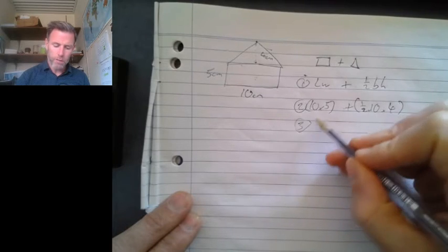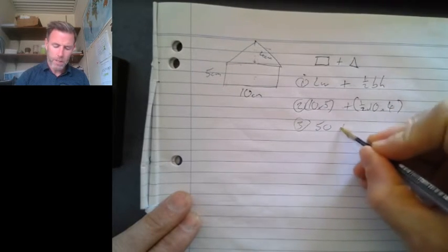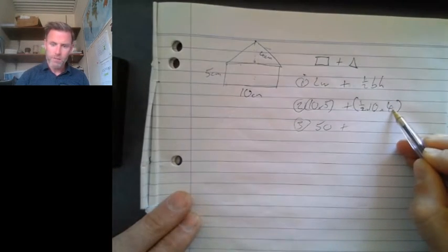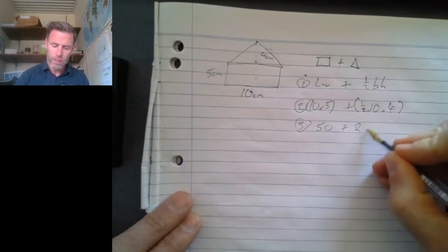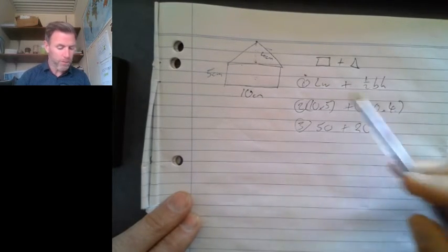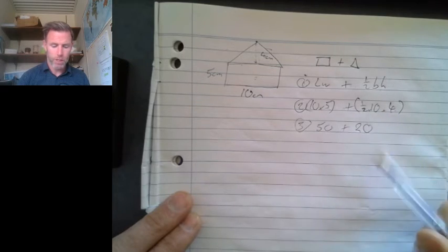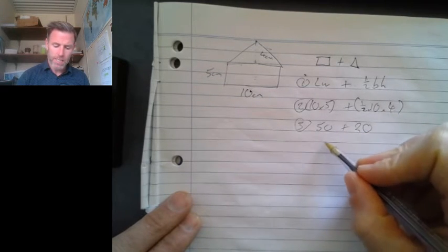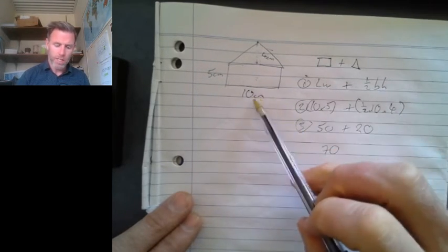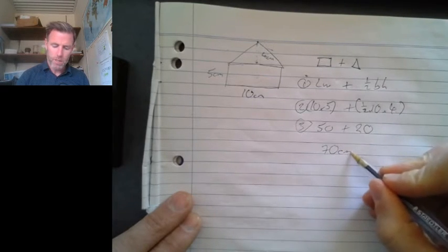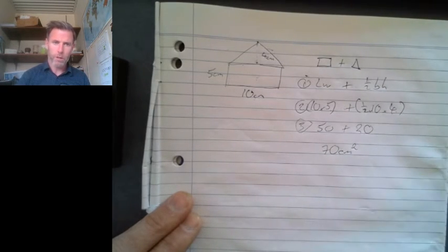And then you solve: 5 tens is 50 plus 4 tens is 40, half of 40 is 20. Again, you can feel completely free to use a calculator here if you wish. Answer is 70. We had centimeters, it's area, so it's centimeters squared.